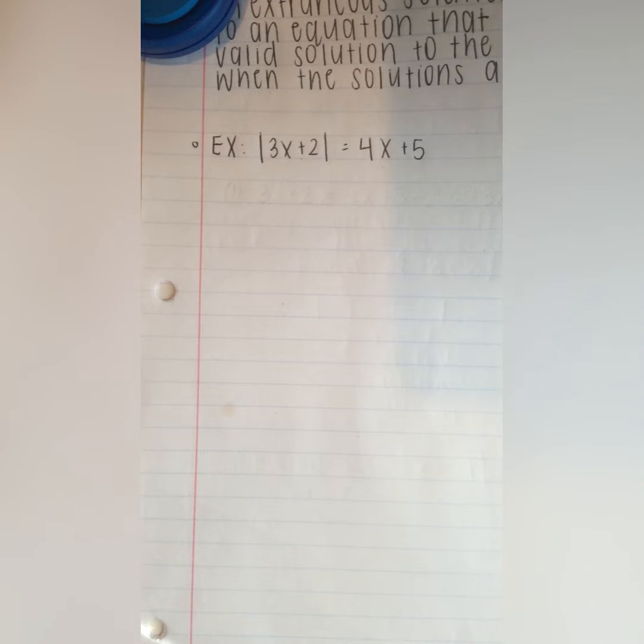All right, so we're going to look at this first example. For this absolute value equation, we're going to solve it just like we were before, okay? Only extraneous solutions come into play at the end, once you get your answers, and then you need to check to see which ones work and which ones could be extraneous. So as before, you still have to isolate your absolute value.